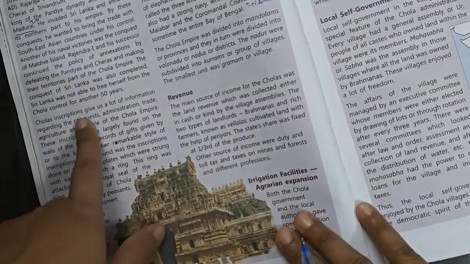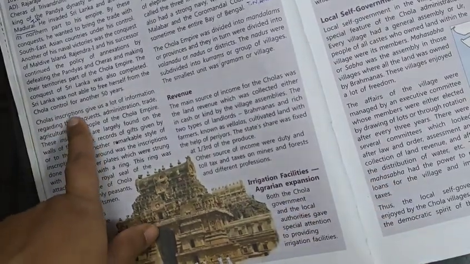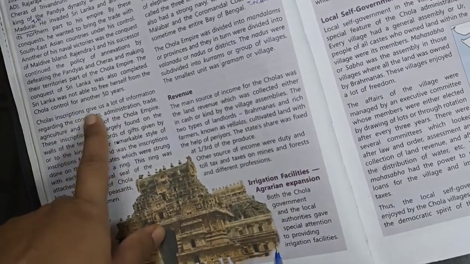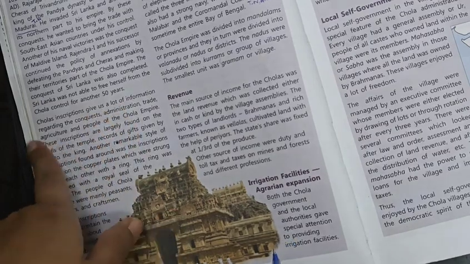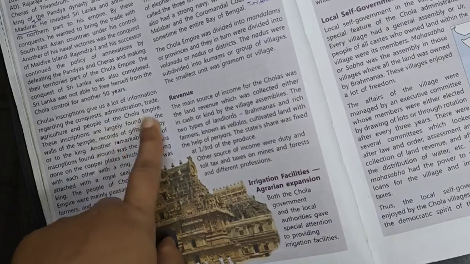Next we have Chola inscriptions. Inscription you already know. We have also read this term in the first chapter. Inscription means writing carved into wood, metal, or it may be on stone. They give us a lot of information regarding the conquest, administration, trade, agriculture, and people of the Chola Empire.